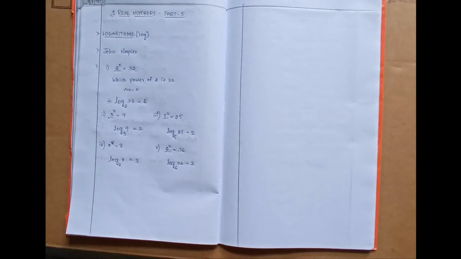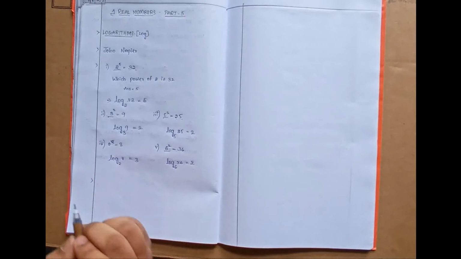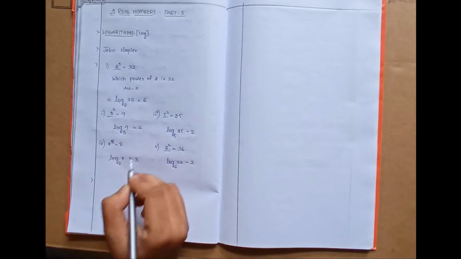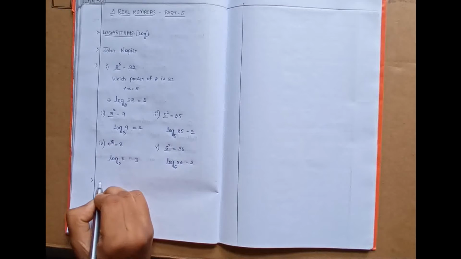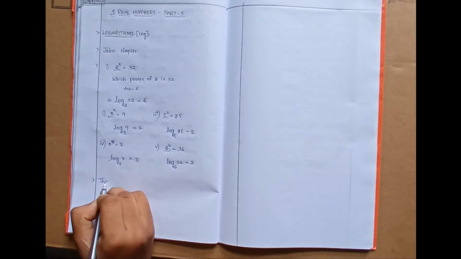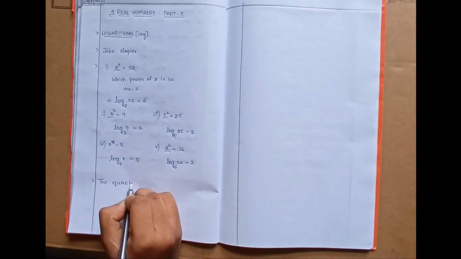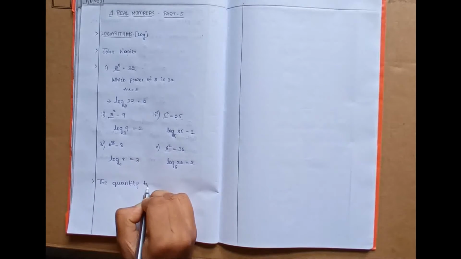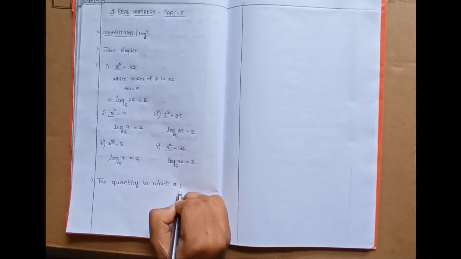First, before reversing, let's know this theoretically. Let's know the definition of logarithms. Logarithms are the quantity to which a number is raised.